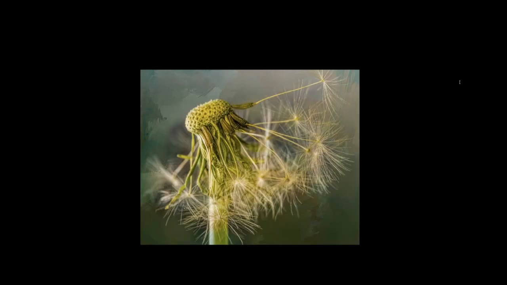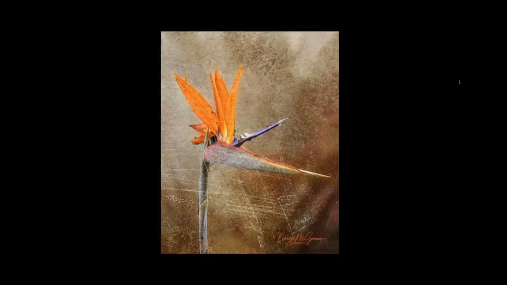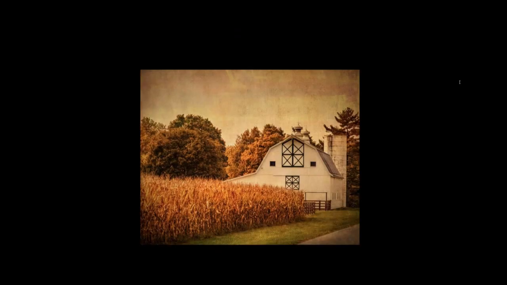This is a macro shot of a dandelion, and I believe this one is a texture that I put over but brought it back in certain places. This one has a texture under, and I recolorized it. This one is a more recent picture too. This one, I believe, is a texture under and over. This is an older picture.